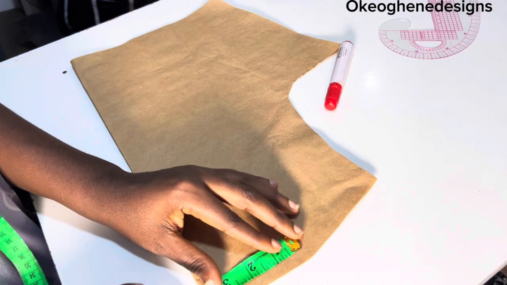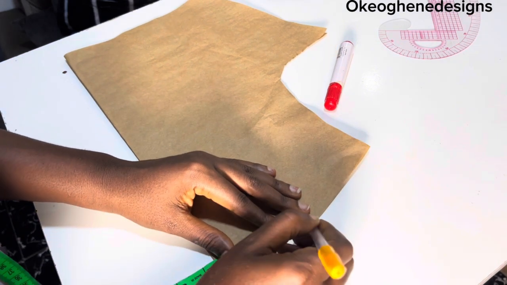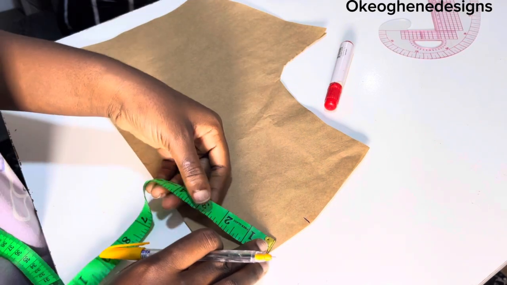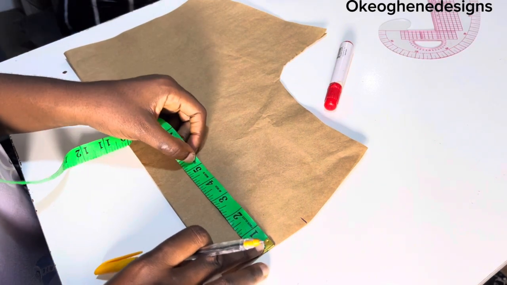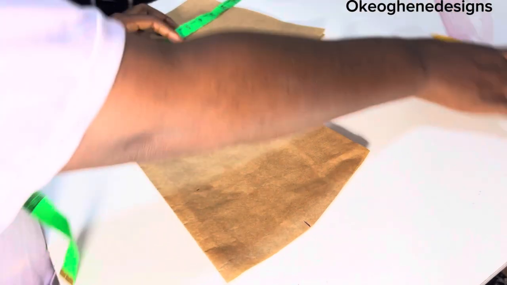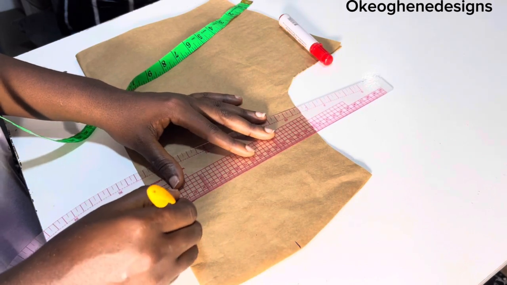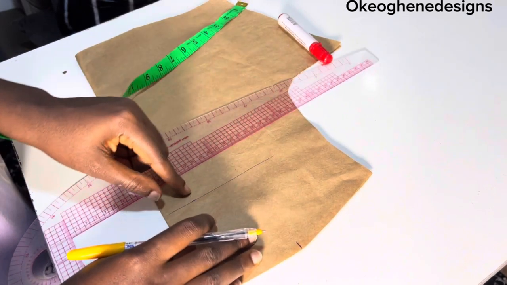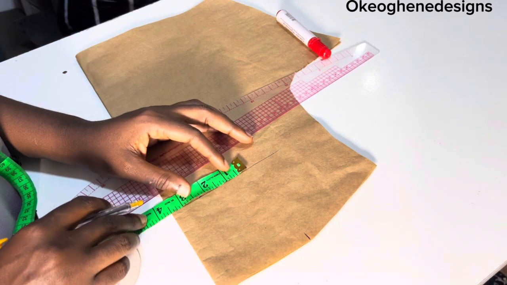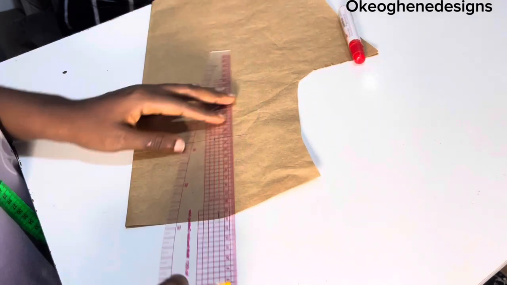I'll be using 3.5 for the neck width. You go ahead to mark your 3.5 here, and then the next thing is our depth. The depth is between 3, 4 and 5 inches. For this depth, I'll be marking 4 inches. So what you will do is you rule this 4 inches out, and you will mark that same 3.5 to form a square. So this square is like a guideline for you.